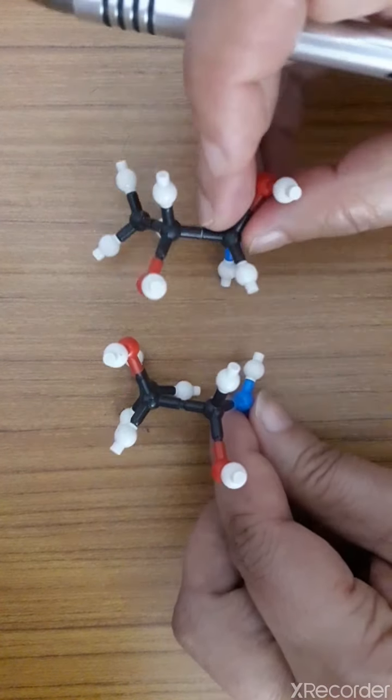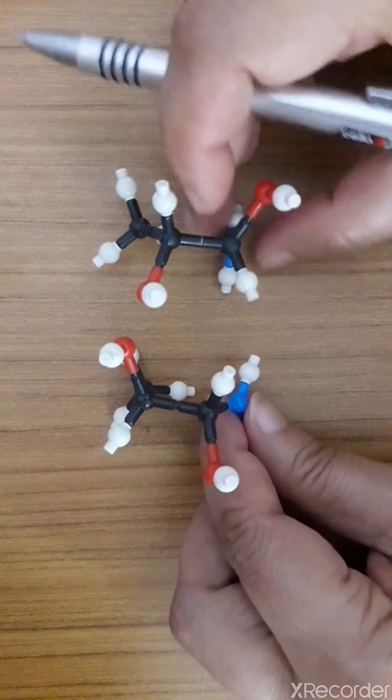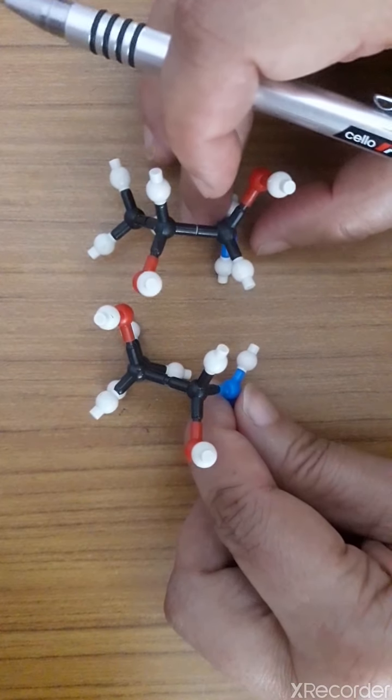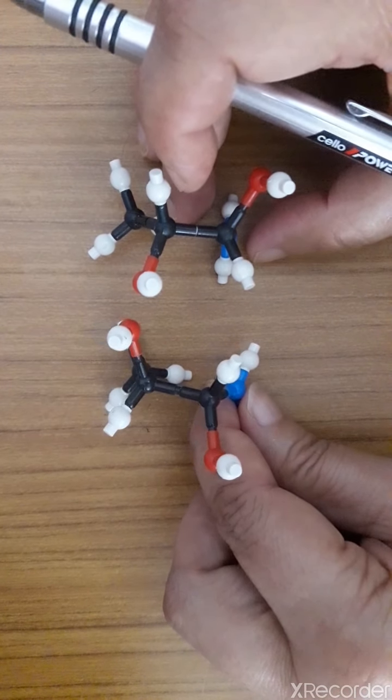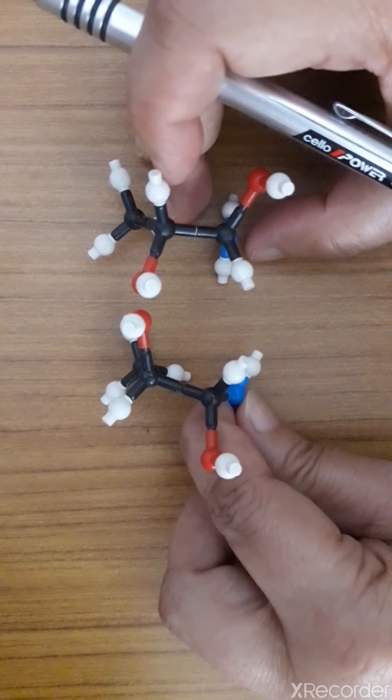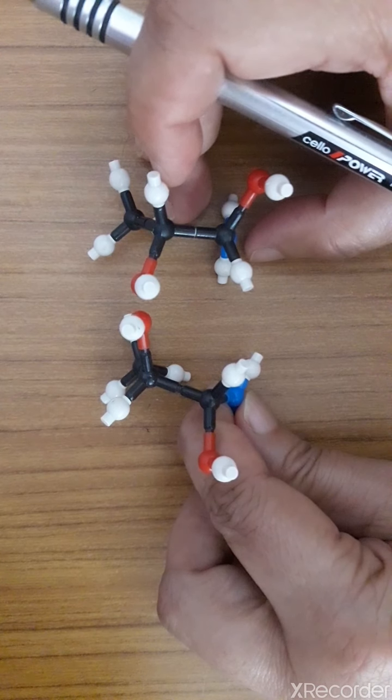These two are again mirror images of each other and they are not superimposable with each other. That means this is also one pair of enantiomers. So for a molecule with two chiral carbons, two pairs of enantiomers are possible.